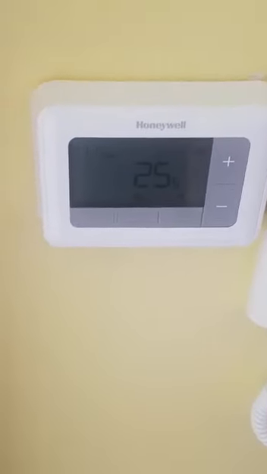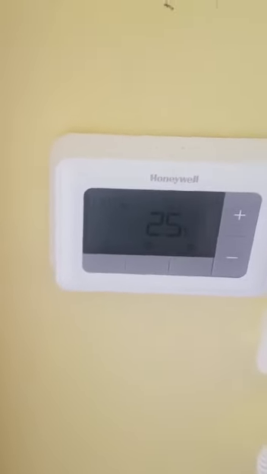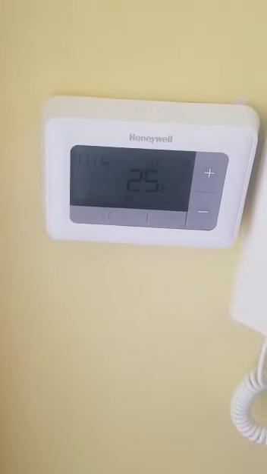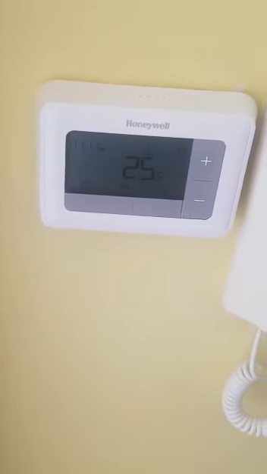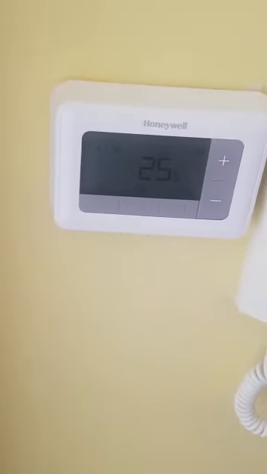I think we've covered how to manually turn it on, and we've covered how to set the timers. Unfortunately, you cannot set the timers for each particular day. The program is set for every day, Monday to Sunday. You can't have weekend times and you can't have daytime.